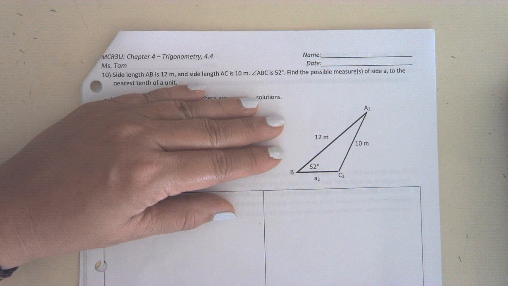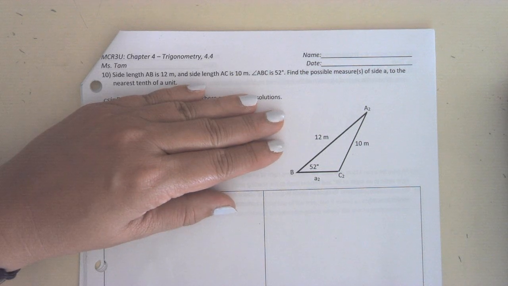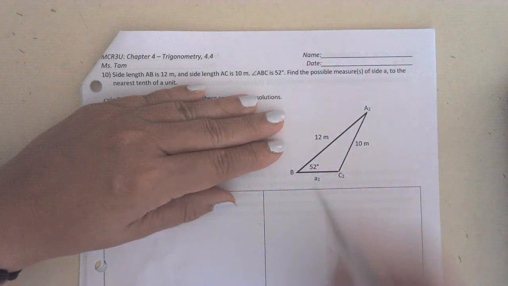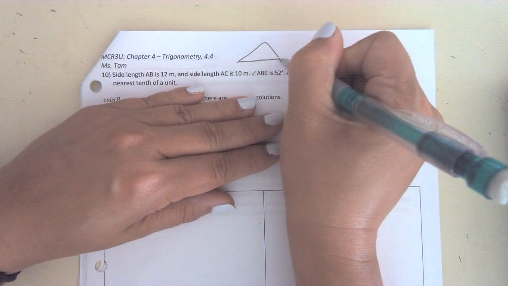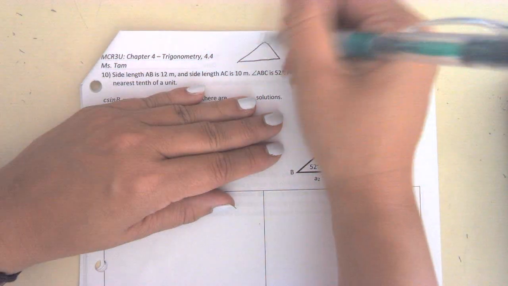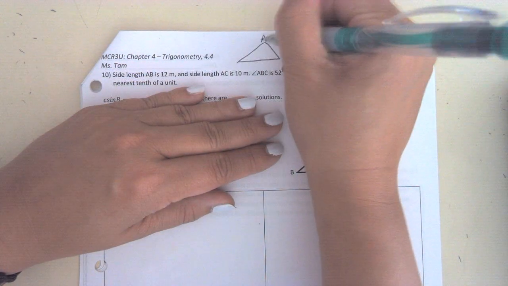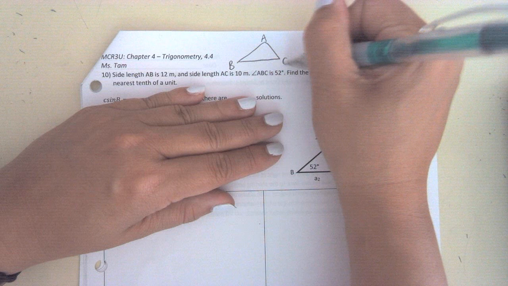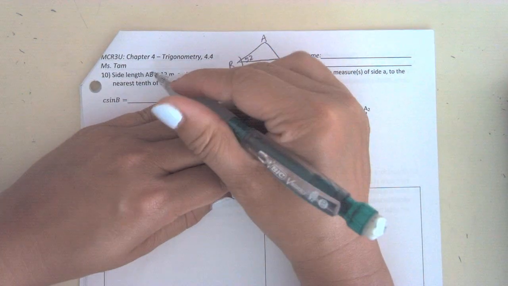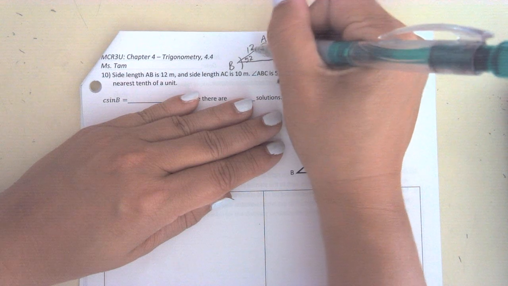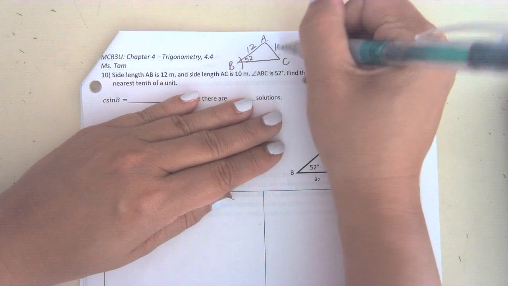There's a side length of AC that's 10 meters. Angle ABC is 52 degrees. Now, when you draw this, you might think, oh, that's not too tough, I can draw that triangle like this. This is 12, so AB, if this is A, B, C, angle ABC is 52, side AB is 12, side AC is 10.